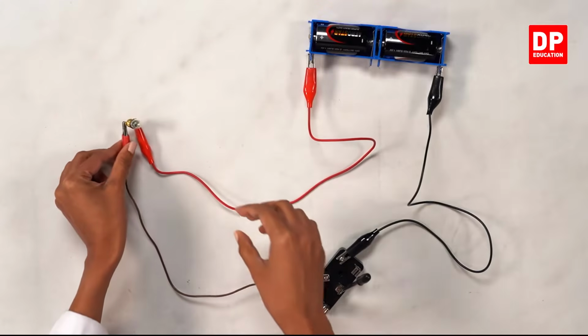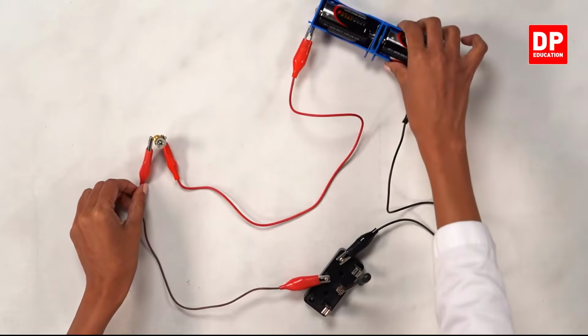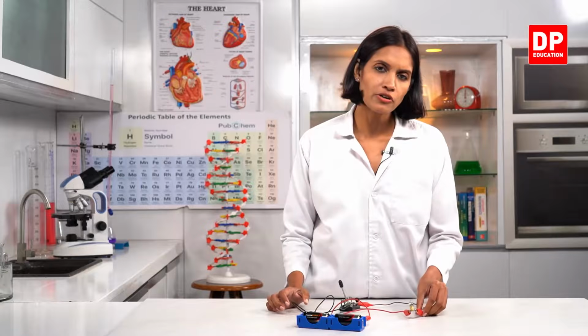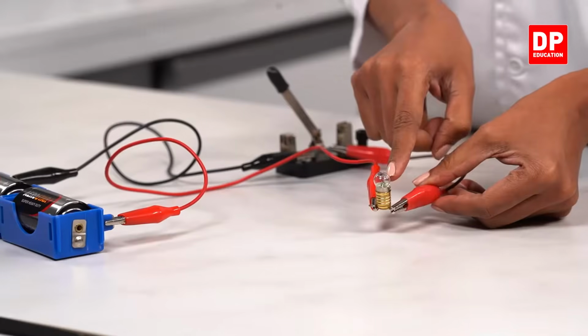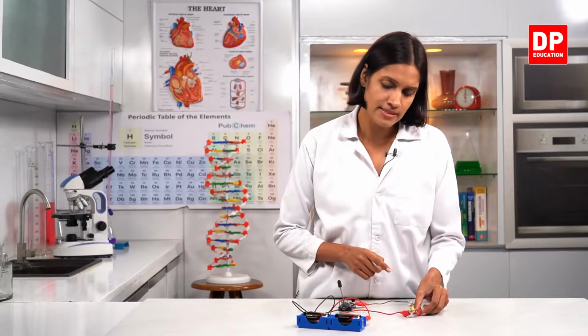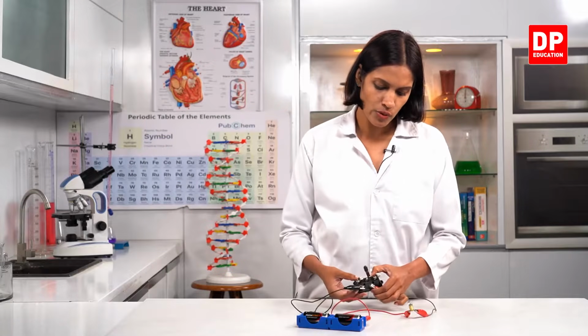Right. Okay, you all can see I made the circuit. This is a very simple circuit. But you all can see at the moment the bulb is not lighting up. The bulb does not illuminate. What is the reason, children? Can you all see the switch?